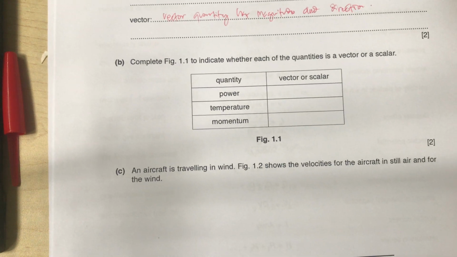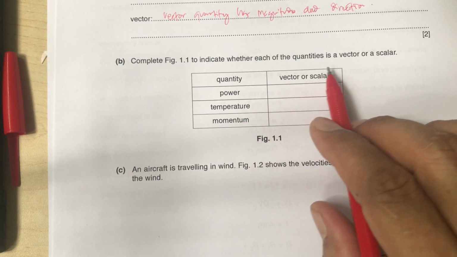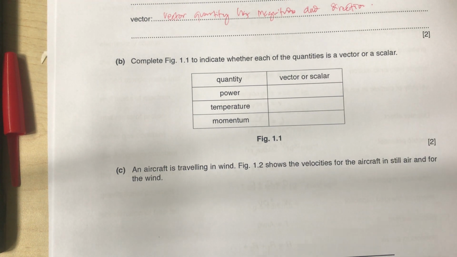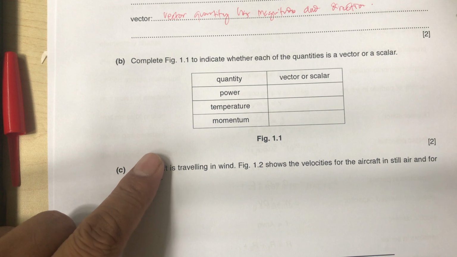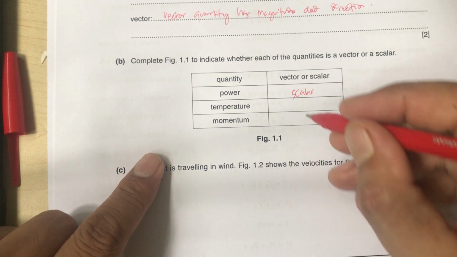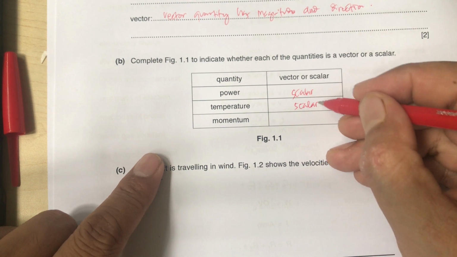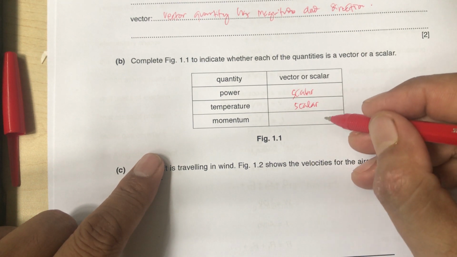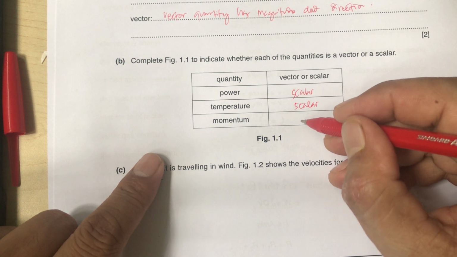1b. Complete figure 1.1, indicating whether each quantity is a vector or a scalar. Power has no direction, so this is scalar. Temperature also has no direction, so it is also scalar. And momentum has magnitude and also direction, so this is vector.